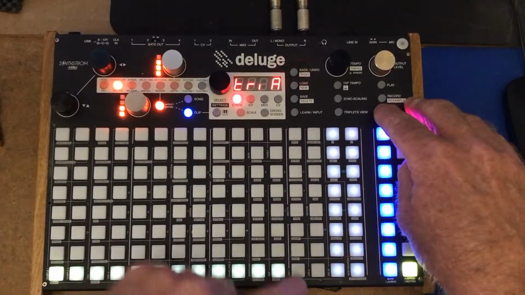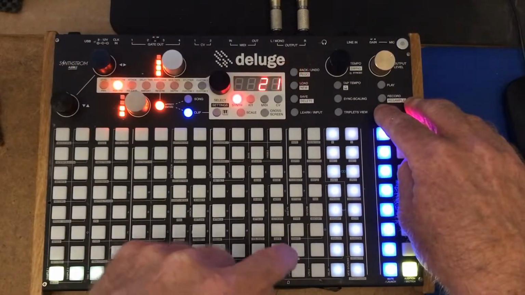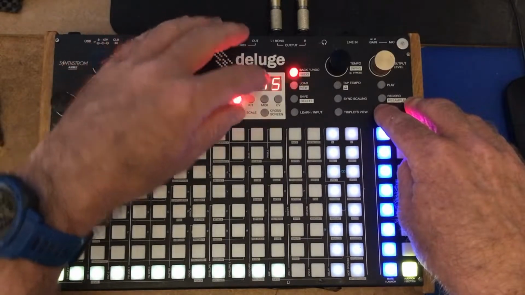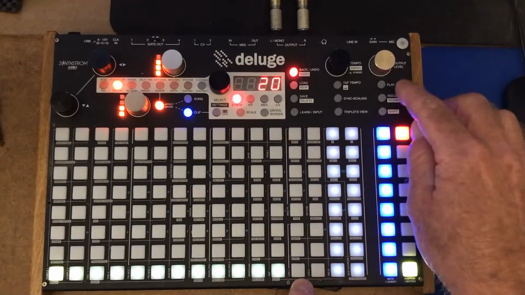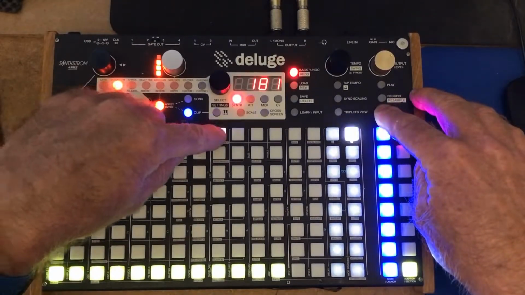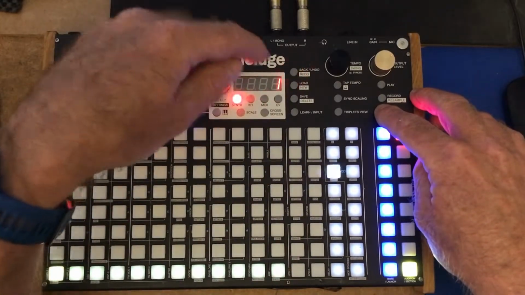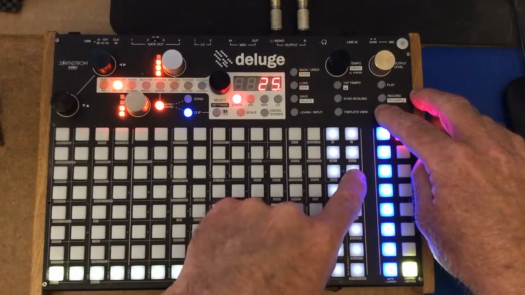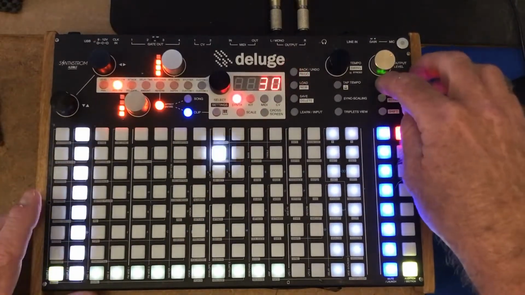We've got LFO 1 on a saw, and the rate at 21. So if I drop that down to 15, that's now a different rate to LFO 2. So now what we want to try and do is go to frequency modified by LFO 1 a little bit, resonance modified by LFO 2 quite a lot. Let's have a listen.